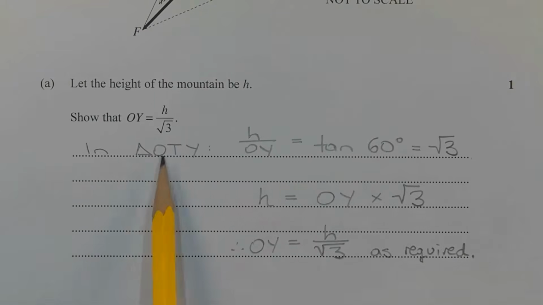So in triangle OTY, opposite over adjacent, so h over OY is equal to tan 60 degrees, which is equal to the square root of 3. So rearranging this equation to make h the subject, we get h is equal to OY times the square root of 3, and rearranging it one more time to make OY the subject, we divide both sides of this equation by root 3, and we get OY is equal to h over root 3 as required.